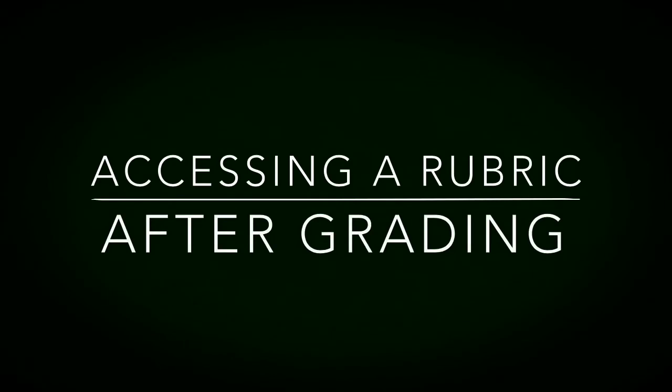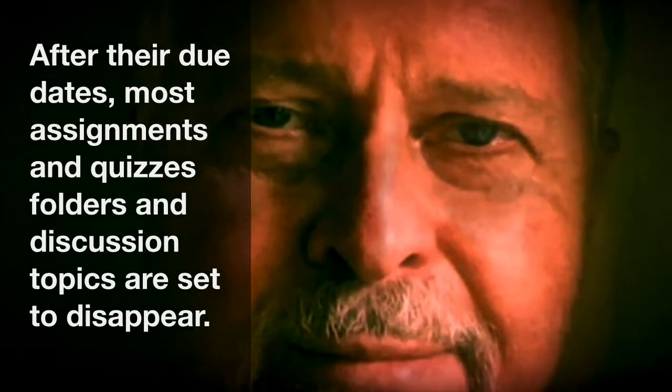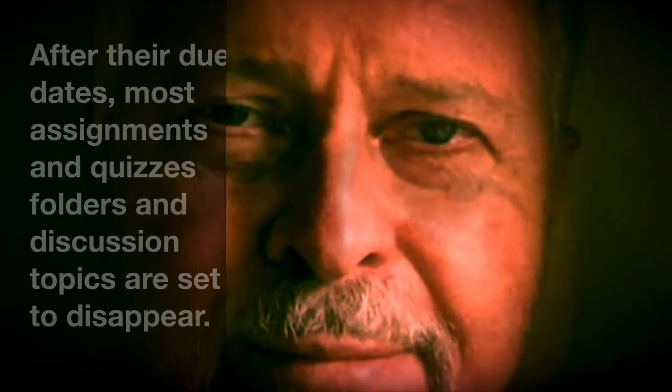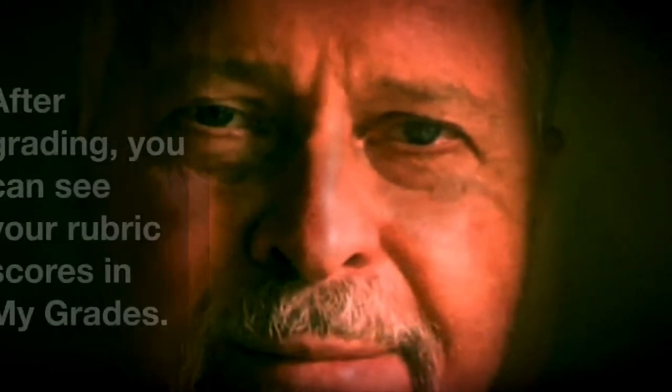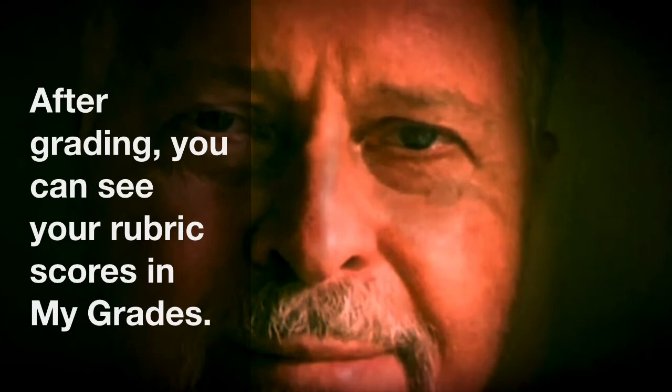Accessing a rubric after grading. After their due dates, most assignments and quizzes folders and discussion topics are set to disappear. After grading, you can see your rubric scores in My Grades.